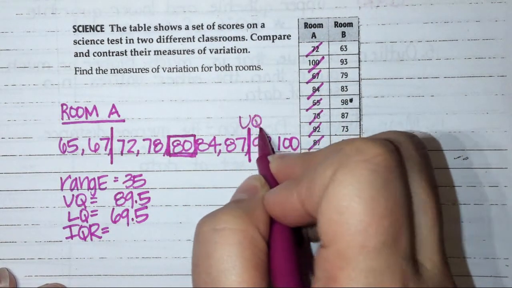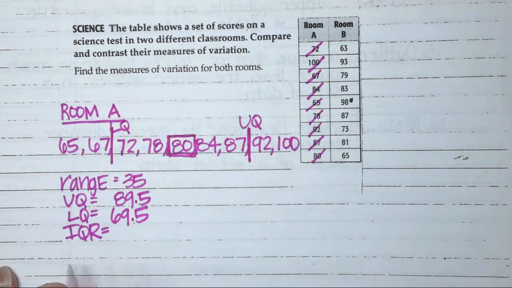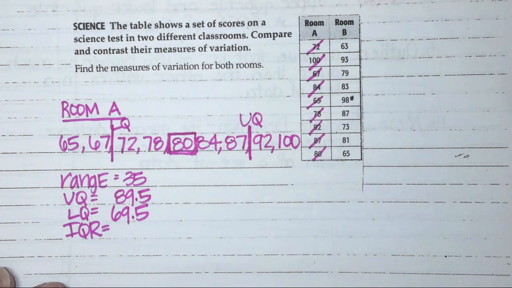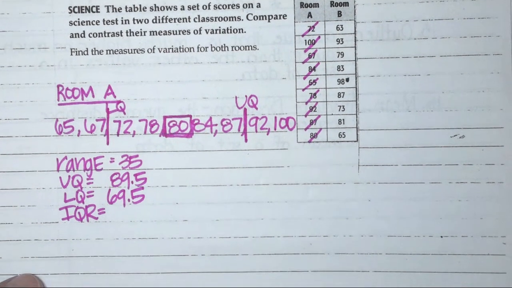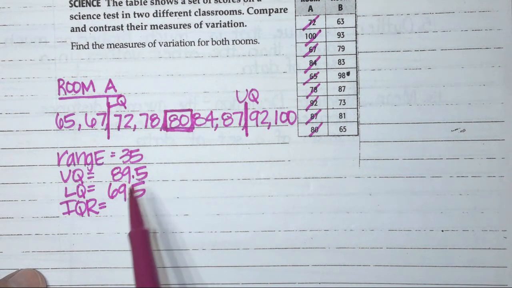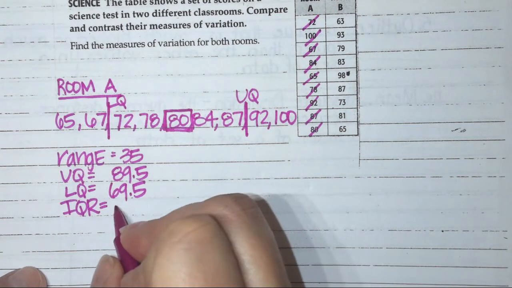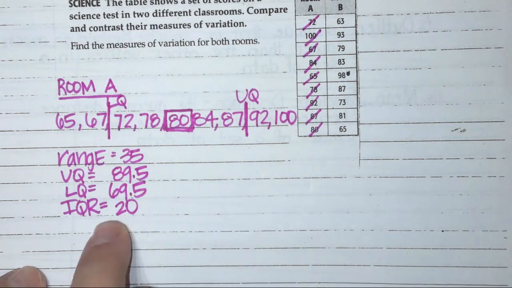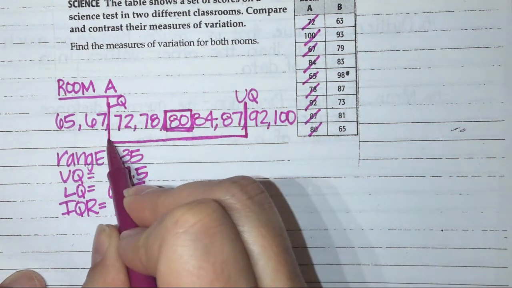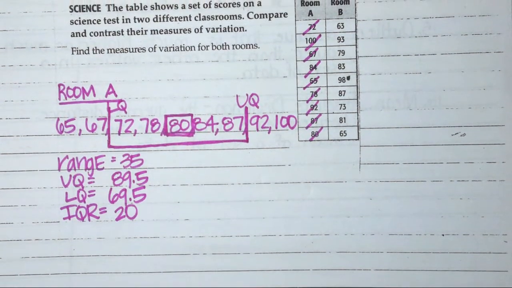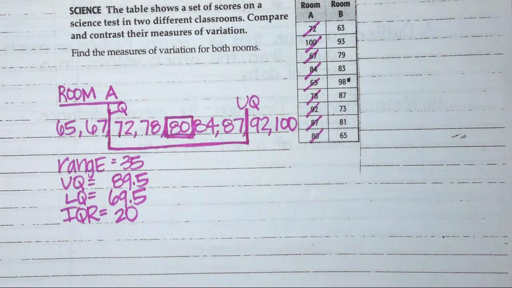So you have your UQ, your LQ, and how do I find my interquartile range? You got it, absolutely. So what do we get? 89.5 minus 69.5? 20. So what this now tells me, the majority of my data falls within 20 numbers. So really, you're finding the median 3 different times.